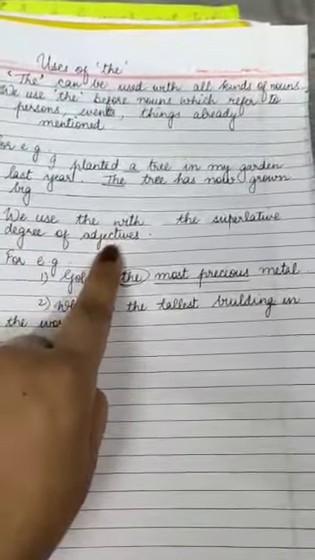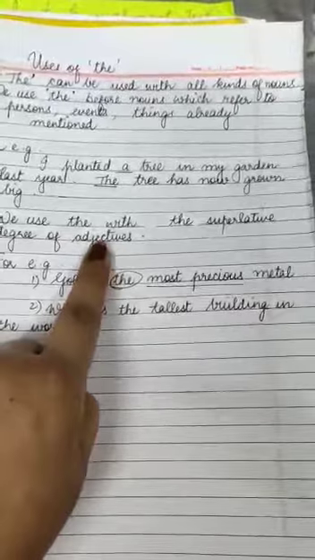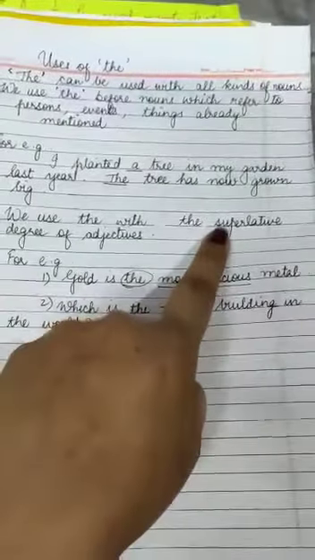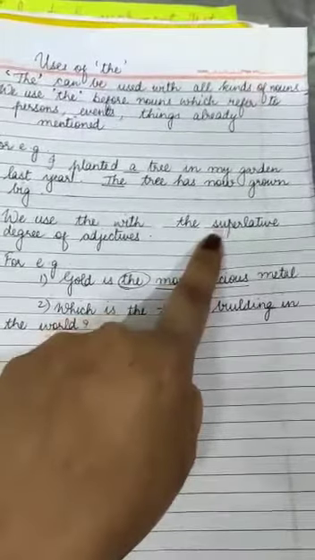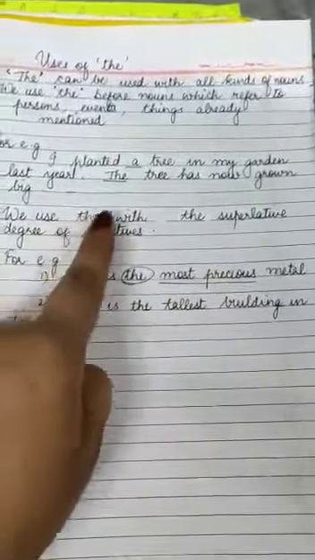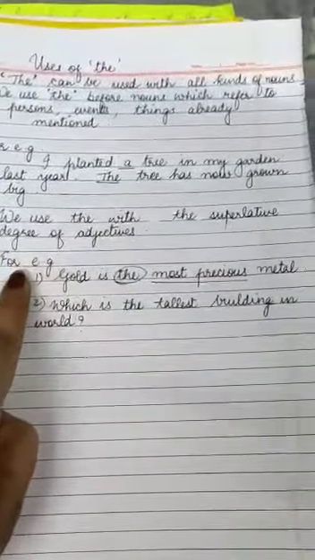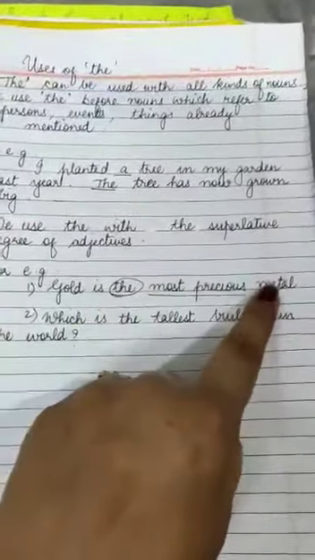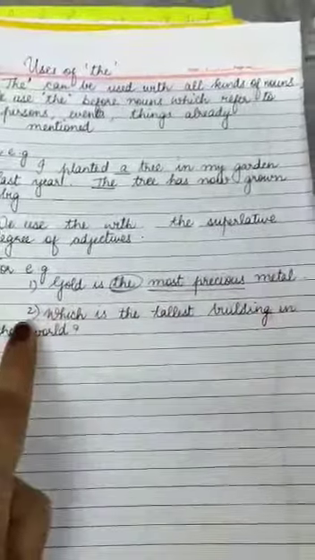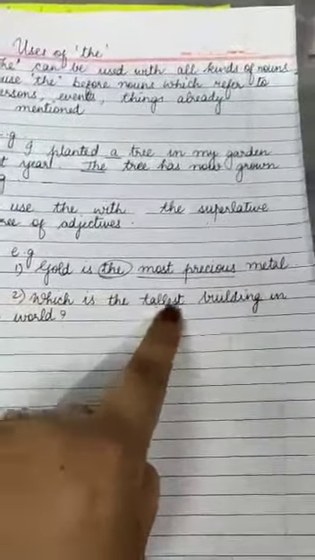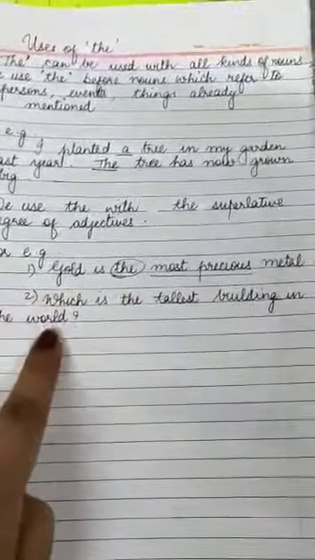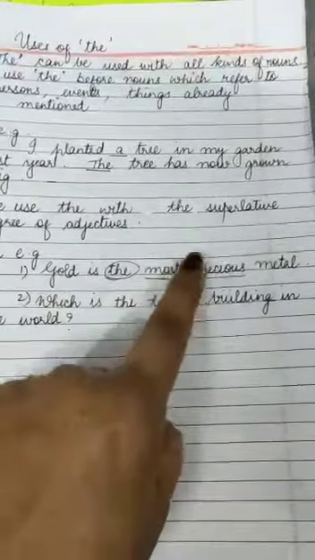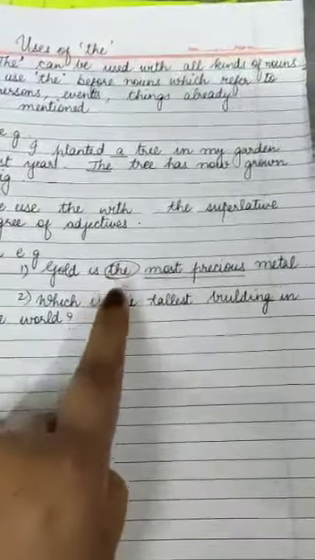There are three degrees of adjectives, that is positive, comparative and superlative. So before the superlative degree, we have to use the. Look at the example. First, gold is the most precious metal. Second, which is the tallest building in the world. So we have used article the before the superlative degree of adjectives.